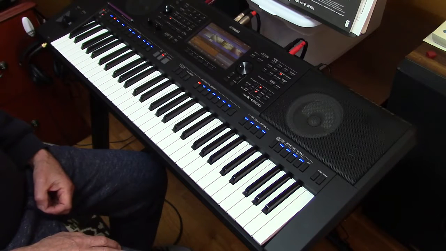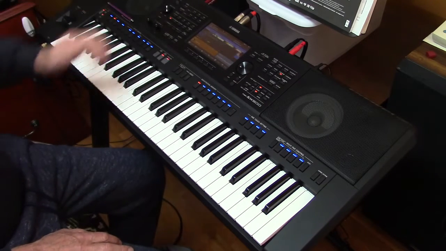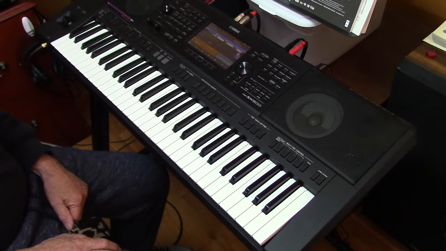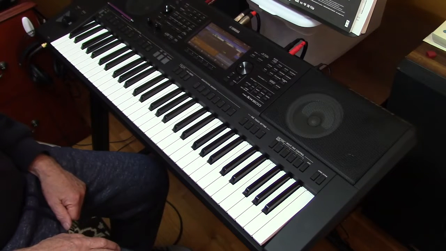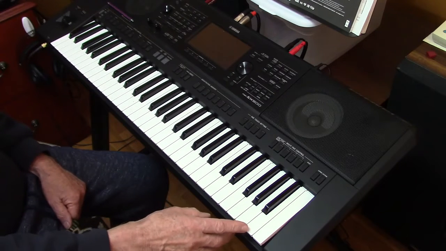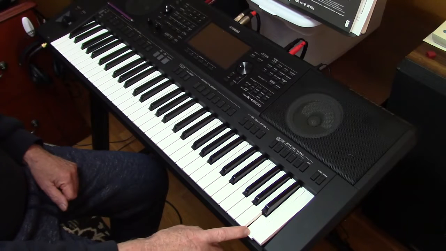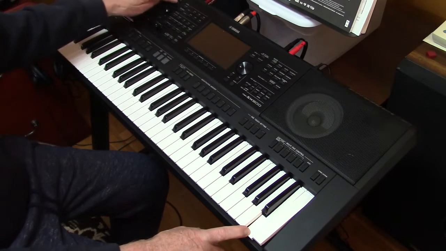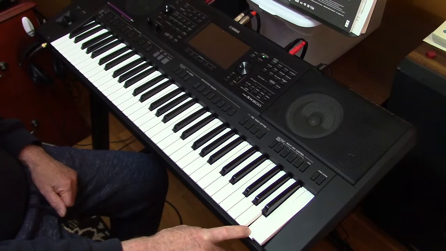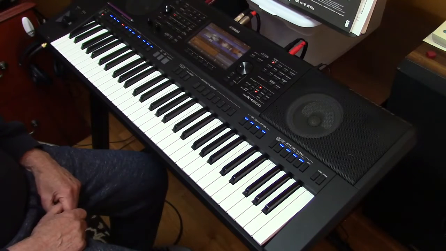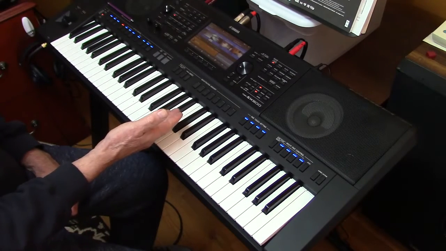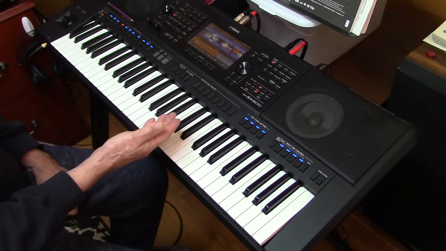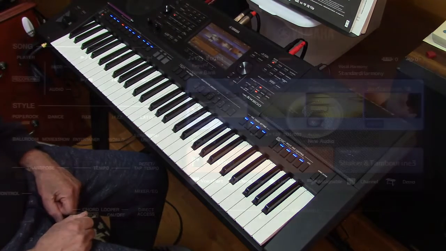A reliable way to clear registration memory is to turn the power off. And then to turn it back on, only this time holding down the second to last note on the keyboard, the highest B note. Hold the key down until the instrument has completely booted up. Whereas before, my registration memory buttons were all lit up, now they're all dark, indicating that they contain no data.